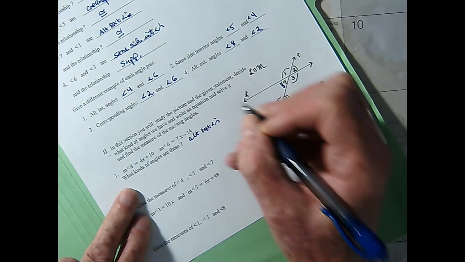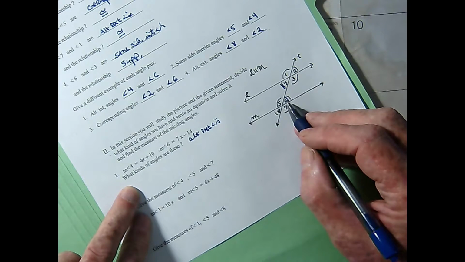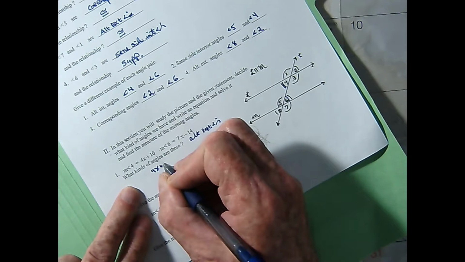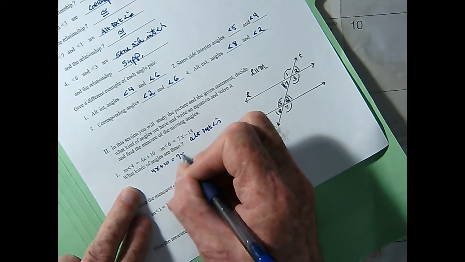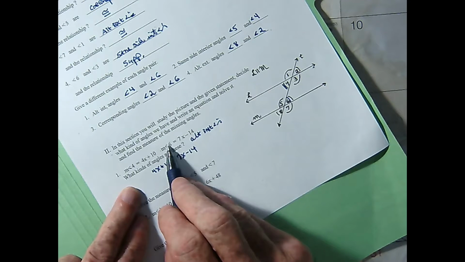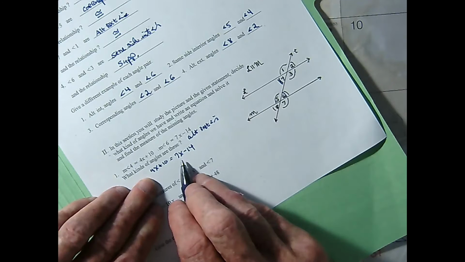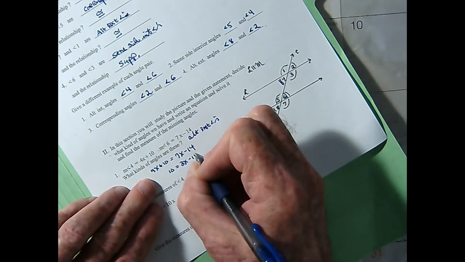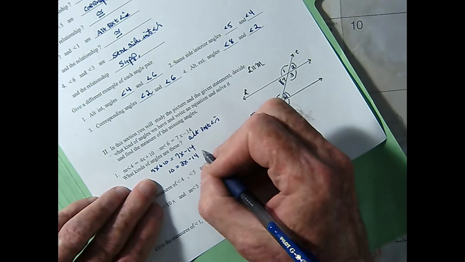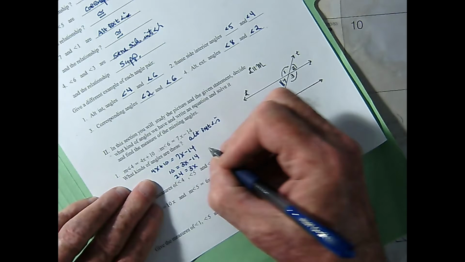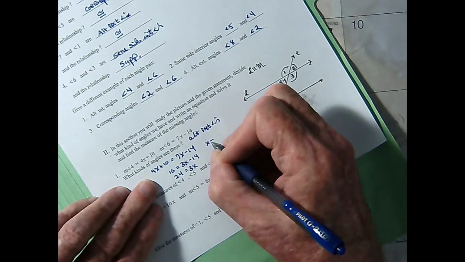I'll make that note. Alternate interior angles. And because alternate interior angles are congruent when lines are parallel, I know that 4x plus 10 must be the same as 7x minus 14. Because I know the measure of angle 4 must be the same as the measure of angle 6. I'll subtract 4x from both sides, and I get 10 is equal to 3x minus 14. Add 14 to both sides, that makes me think that 24 is equal to 3x. So I'm convinced that x is equal to 8.